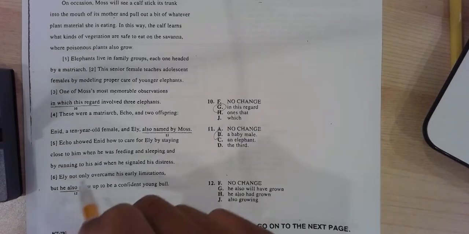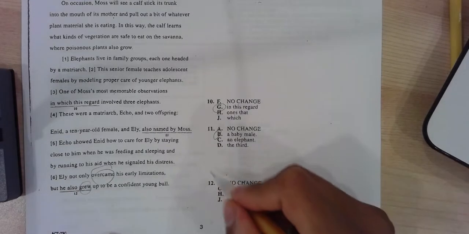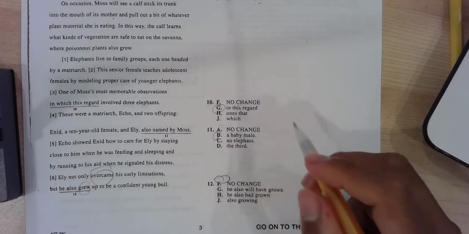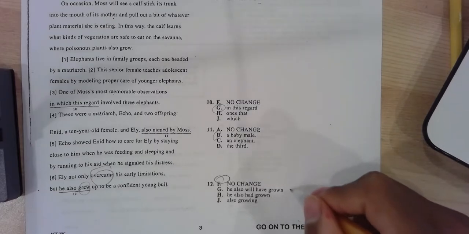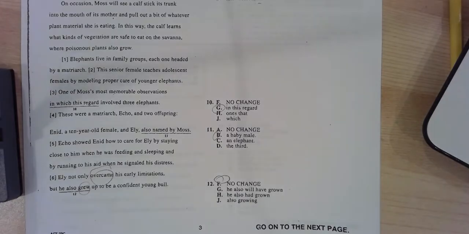Overcame. Good. So overcame and grew. I know it needs to be. And what tense is G in? Will have grown. Good. And then what is H? Had grown. Past perfect. Alright. And then J, yep, present.